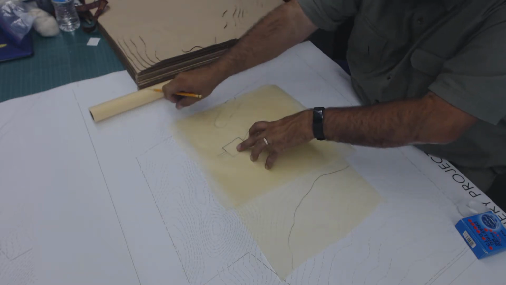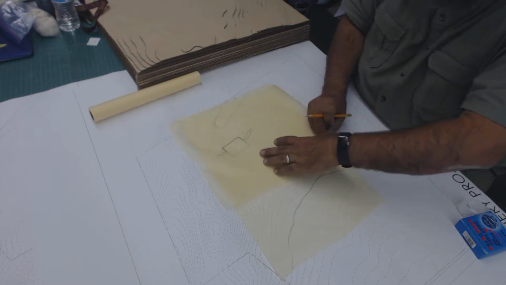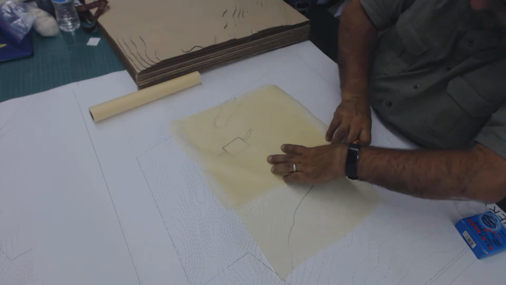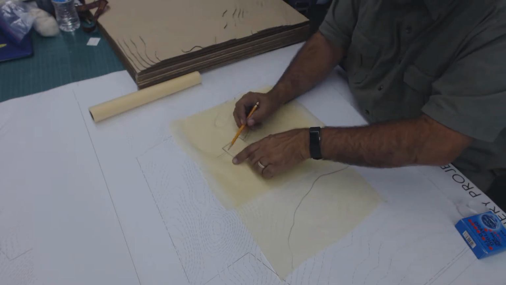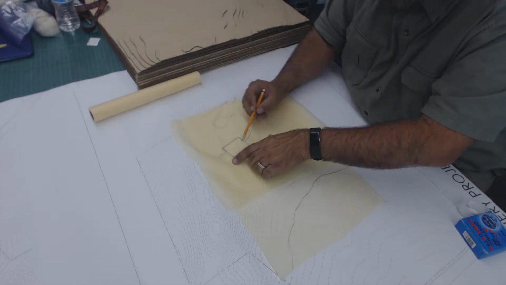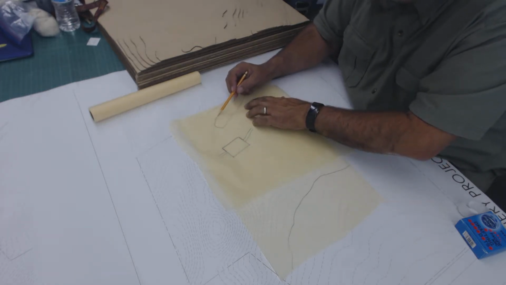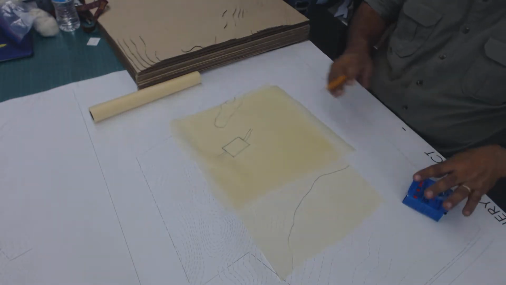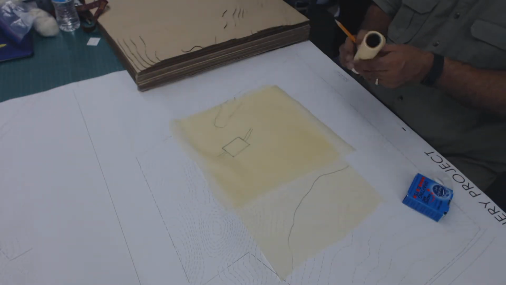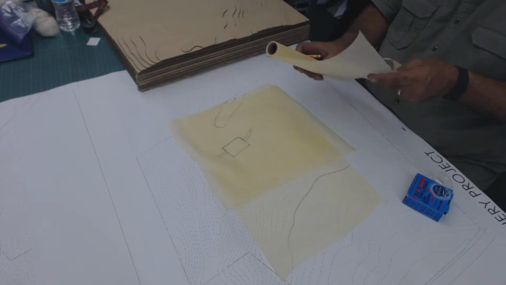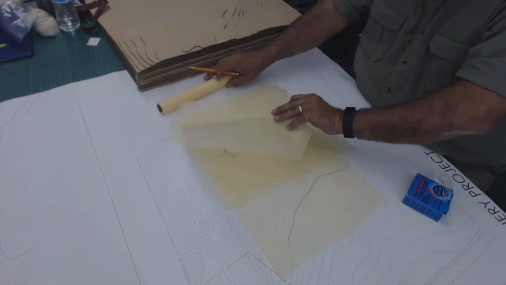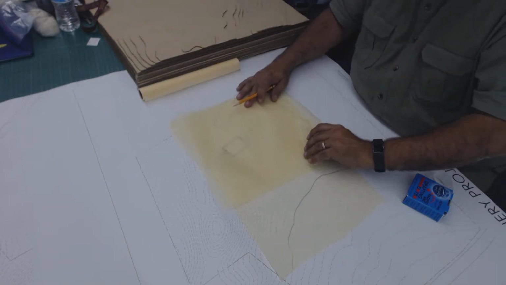So take that down. Do my registration. Next layer. You can see why we use trace to do this.